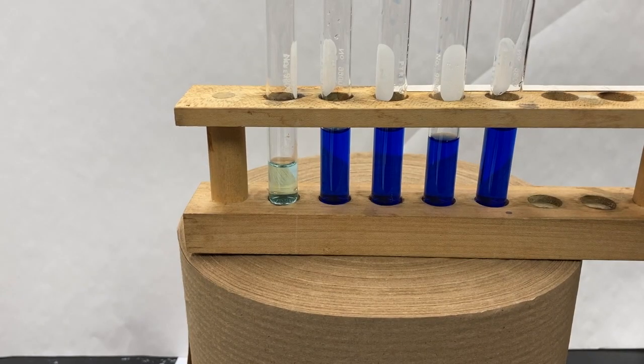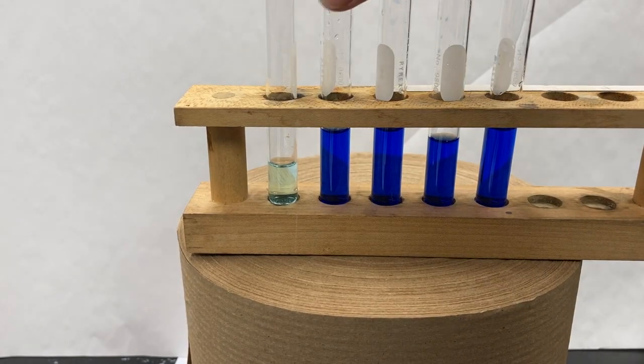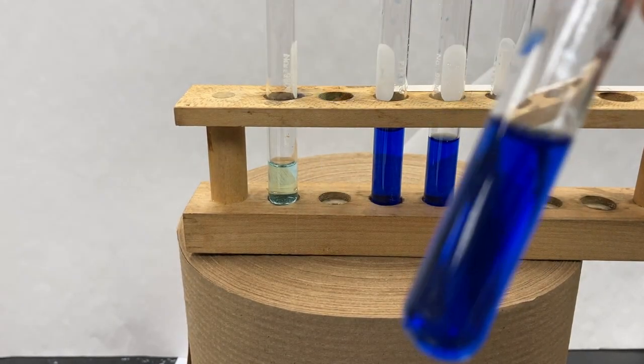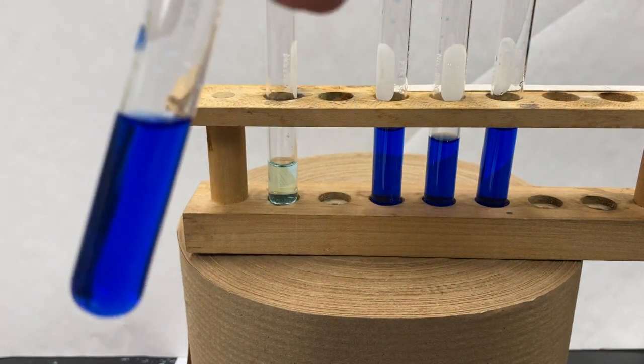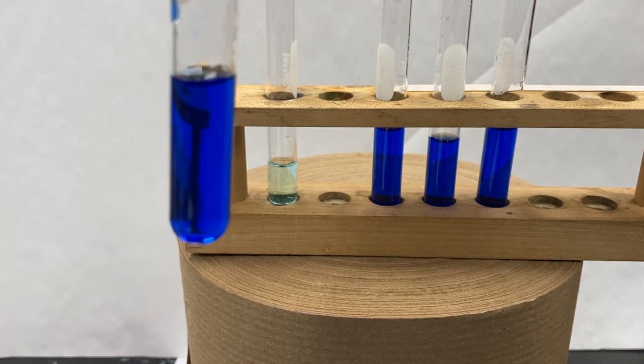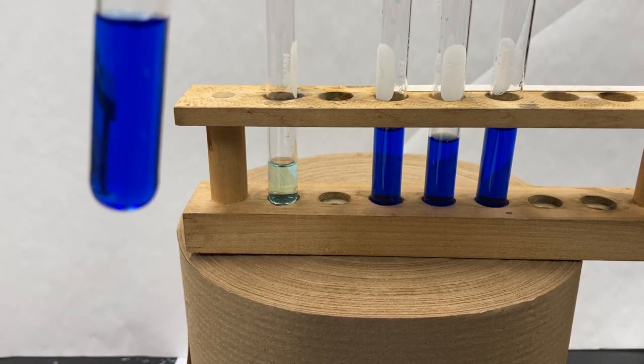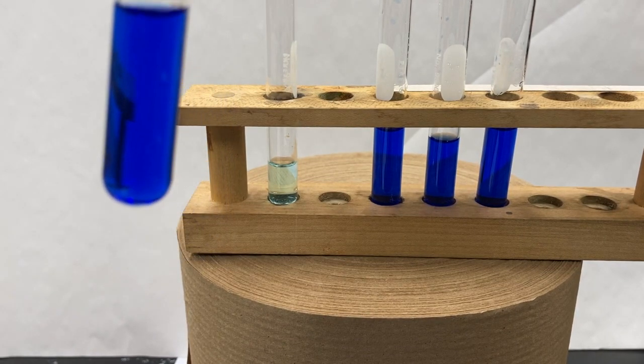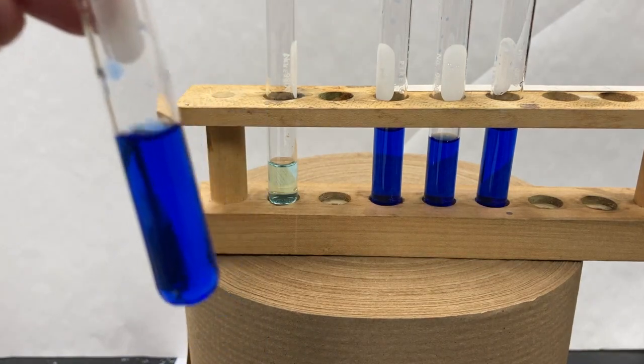All right, so we've added ammonia to all of these test tubes, and we see the same deep blue translucent color. This is due to the formation of the tetraamine copper ion. It's a complex ion.